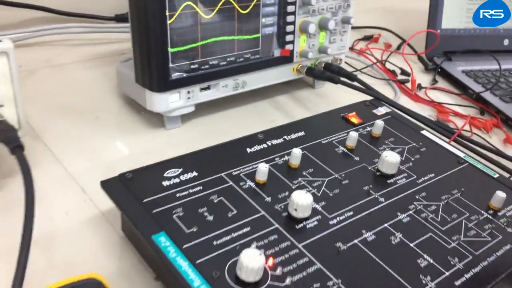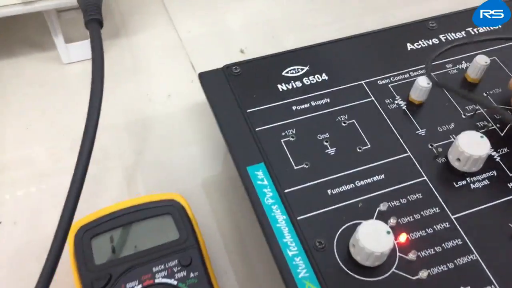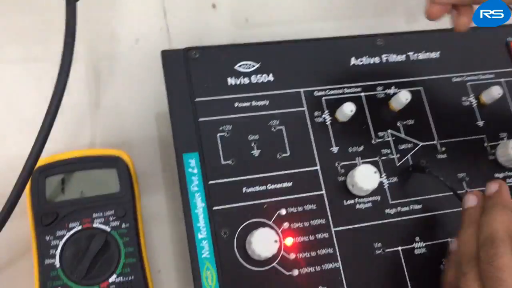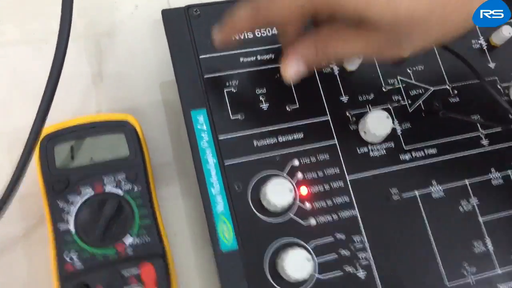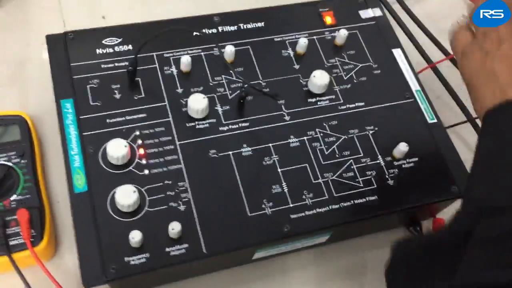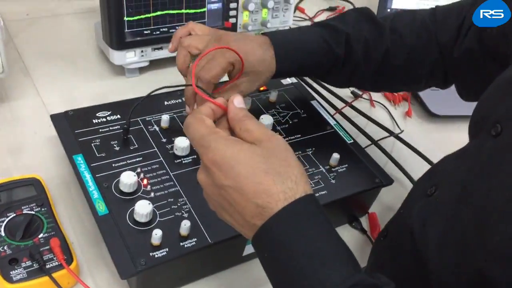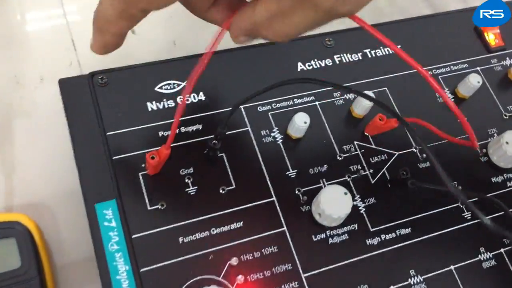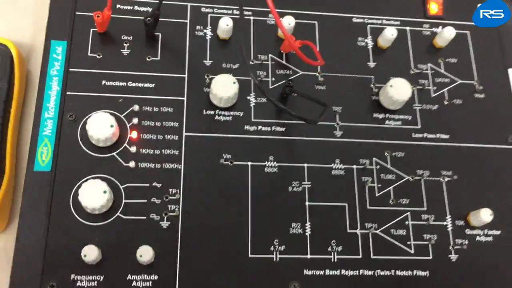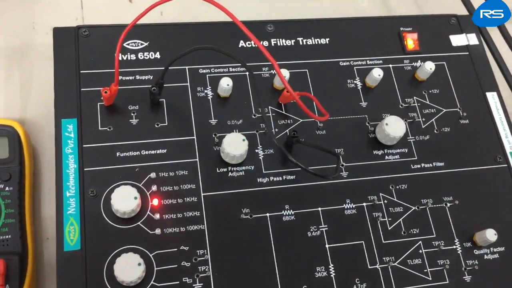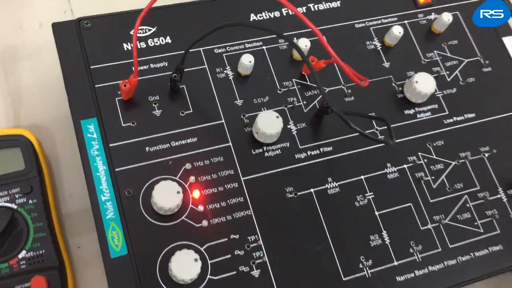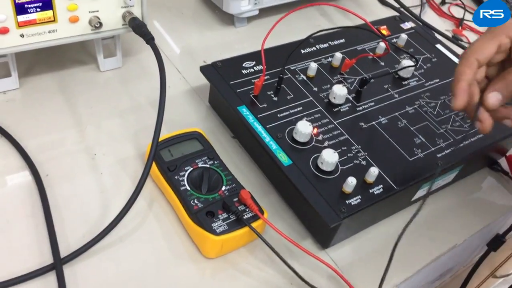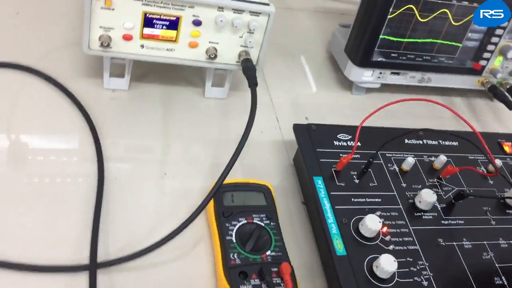Now we will make connections. We will give the supply voltage to this operational amplifier. The minus 12 volt terminal of this op-amp is connected to the minus 12 volt power supply. The plus 12 volt terminal of this operational amplifier is connected to the plus 12 volt power supply terminal. The input coming from the function generator is connected here.